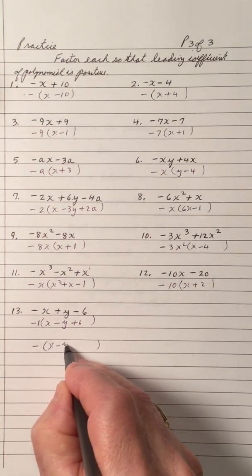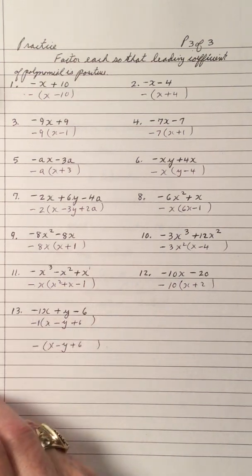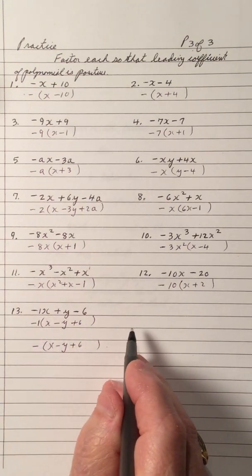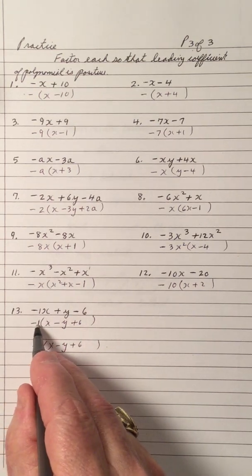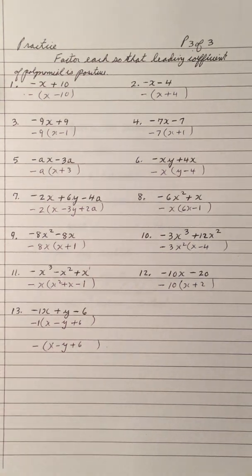I just put the 1 there to show you that that's a 1 right there. So I take a negative 1 out because there's no other number common. But the negative 1 is normally not written in. There's the answer right there, you see most times.